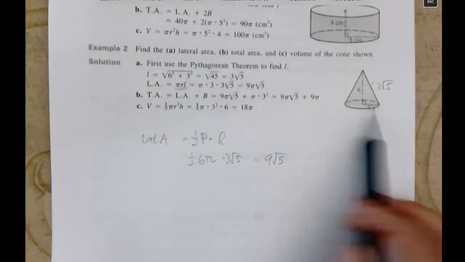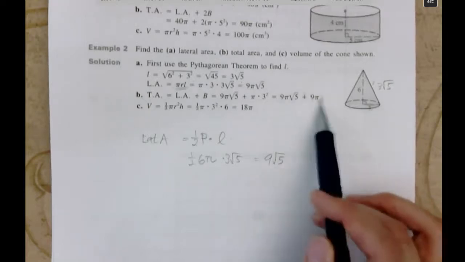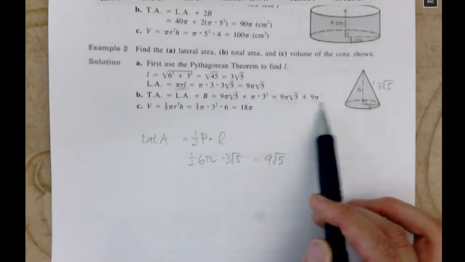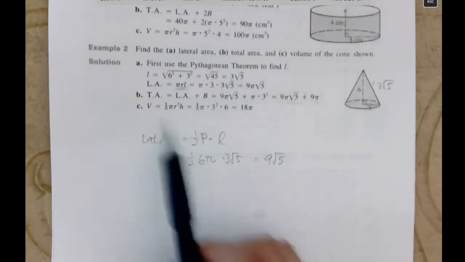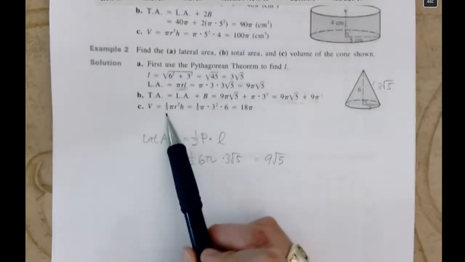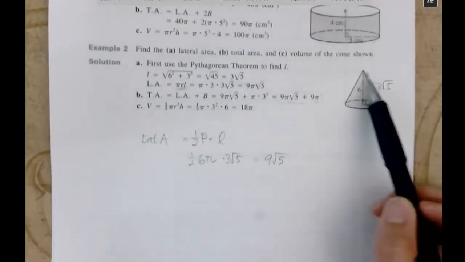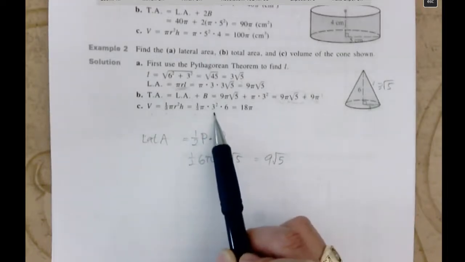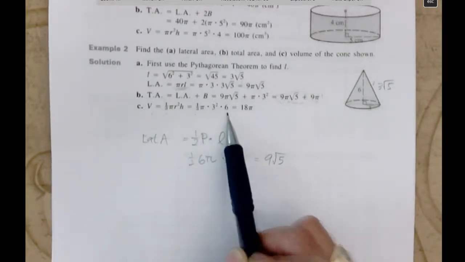Okay, and so the total area, you just add, the 3 is the radius, so the area is 9 pi. You cannot combine them, right? This is like 9x plus 9, so this is how it stays. And the volume is 1/3 of the area times the height, so 1/3 of the 9 pi times the height will give you 18 pi. Okay.